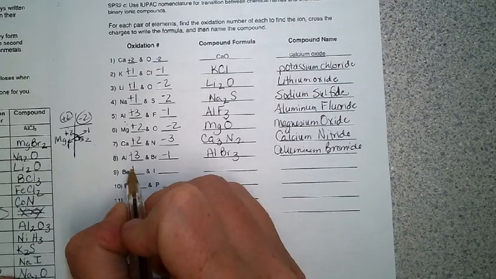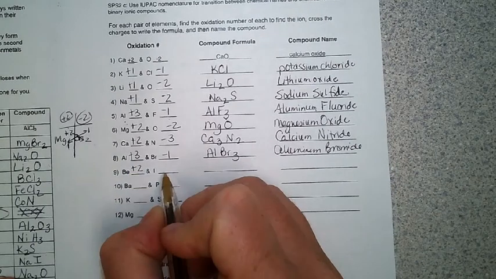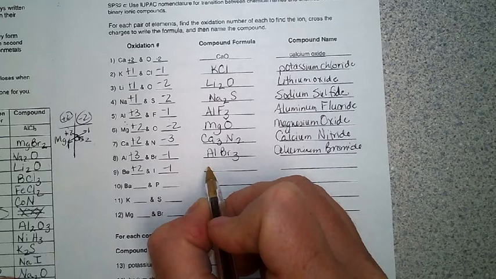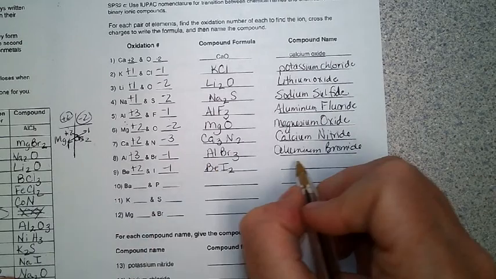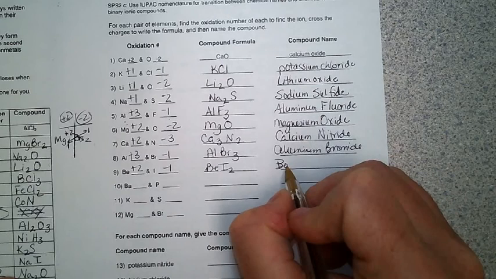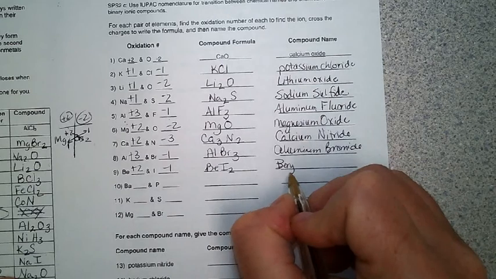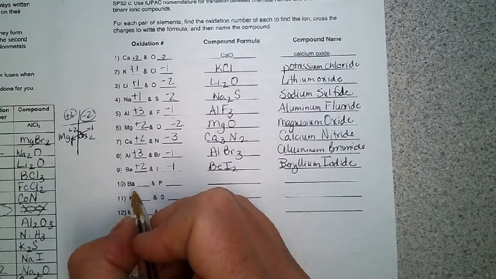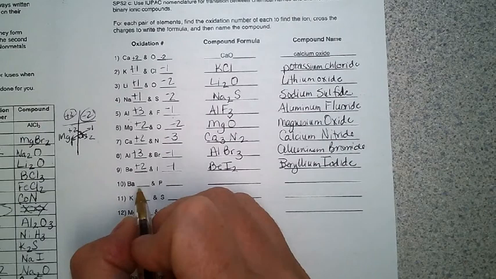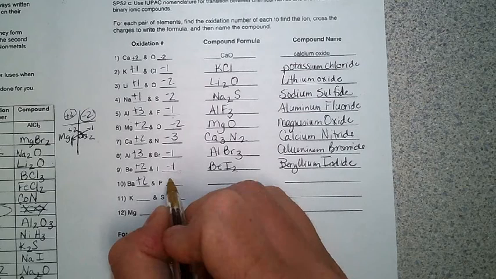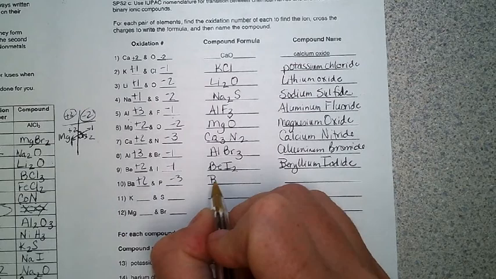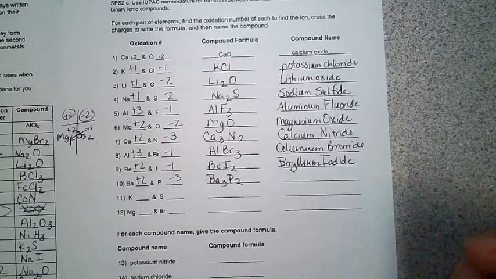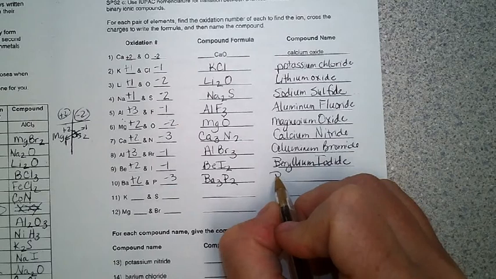Iodine is -1, so that leaves me with Be1I2, and that is beryllium iodide. All right, barium is a +2. Phosphorus is a -3. So I'm going to end up with Ba3P2. That is barium phosphide.